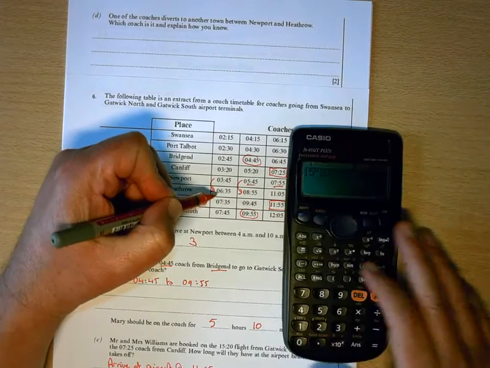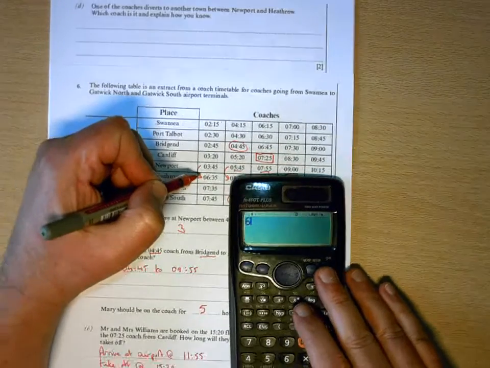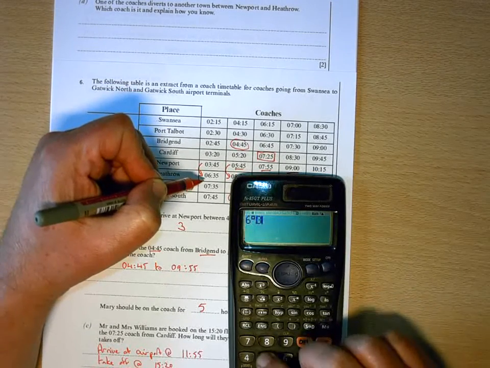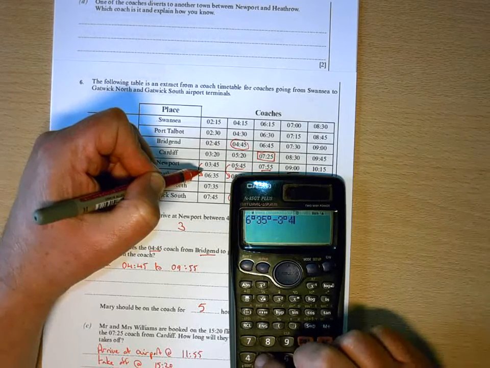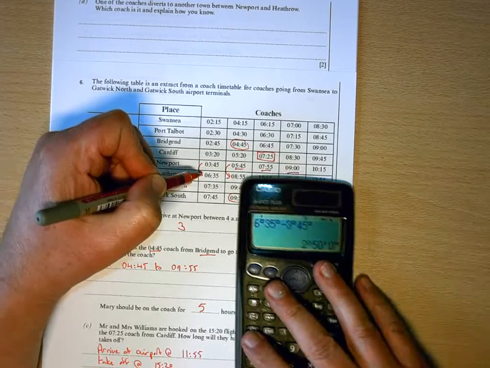So with this one, if we do 6:35, take away 3:45, that's 2 hours 50.